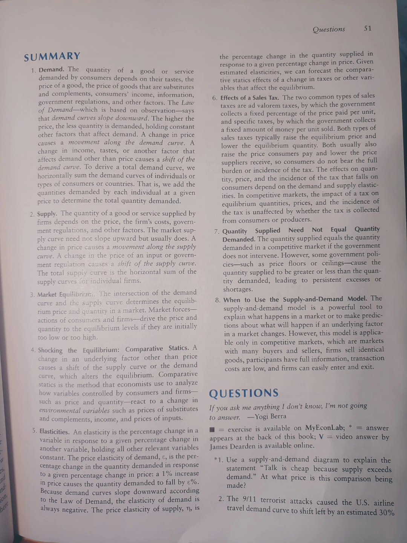2. Supply. The quantity of a good or service supplied by firms depends on the price, the firm's costs, government regulations, and other factors. The market supply curve need not slope upward, but it usually does.